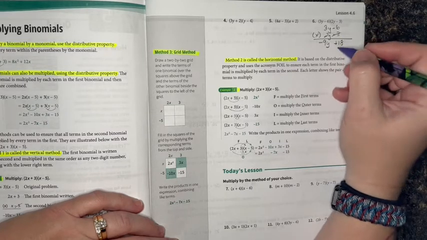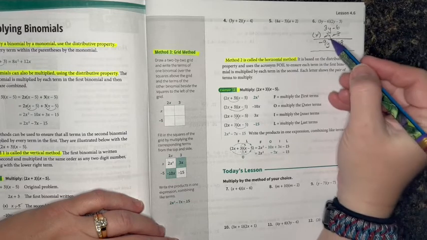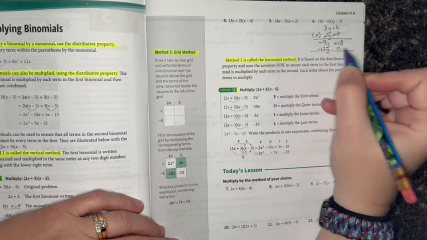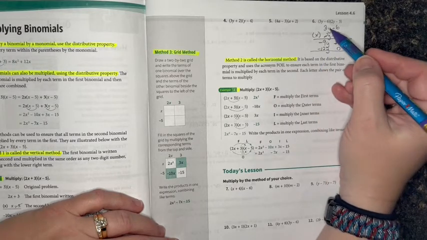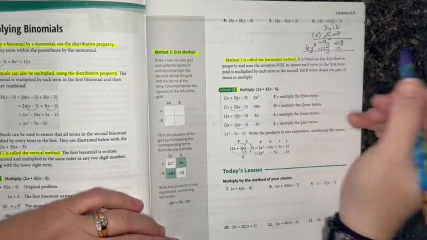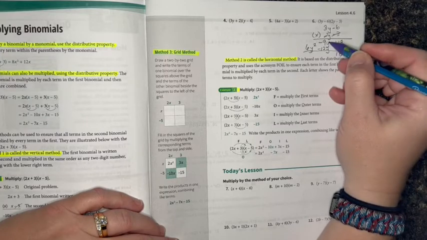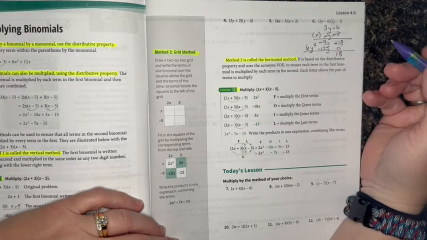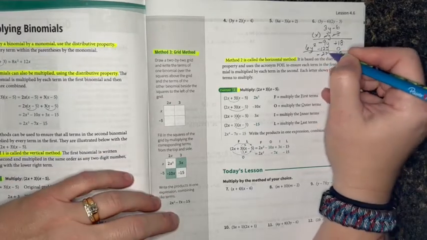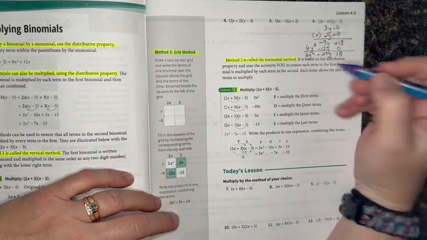I can cross out and give us quite enough room here. Cross out my 3, put my 0 just to hold the space. 2y times a negative 6 is a negative 12y. And 2y times 3y gives us a 6y squared. So now I add them together, right? 18 plus 0 is 18. Negative 9y minus 12y, so we're going down and then down some more, gives me a negative 21y. And then I've got my 6y squared, okay?